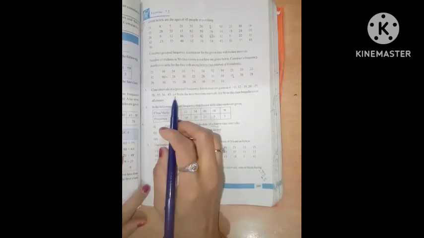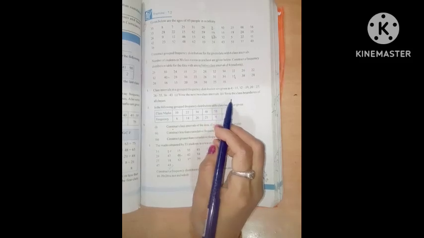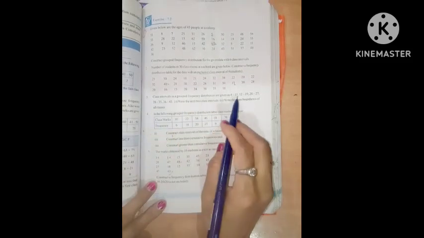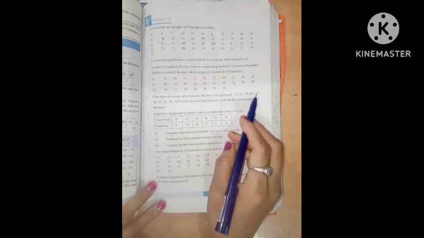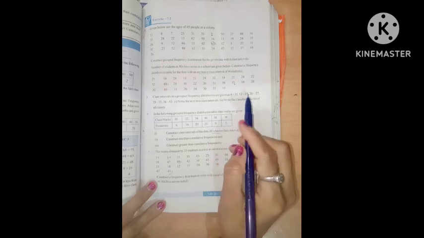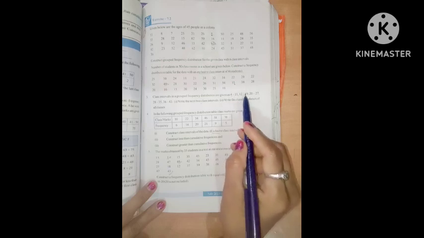First, I explain this problem. What is given, what is asked. First, class intervals are given. How many class intervals are given in the grouped frequency distribution? 1, 2, 3, 4, 5 class intervals are given only.